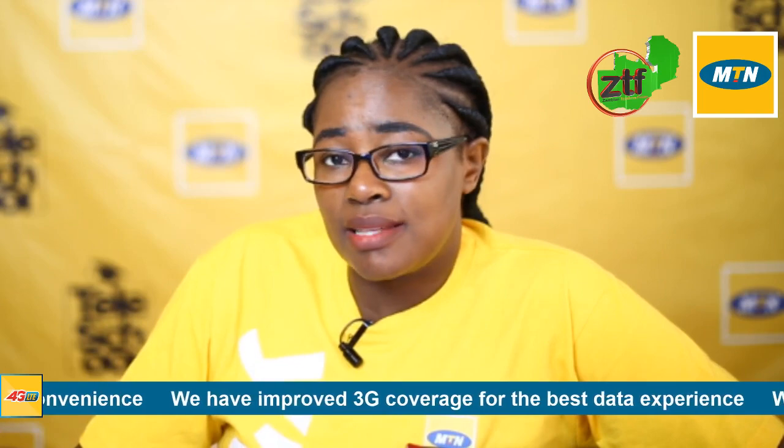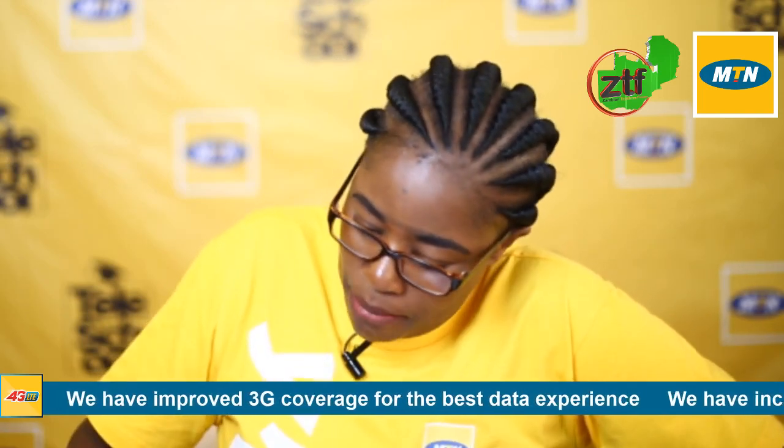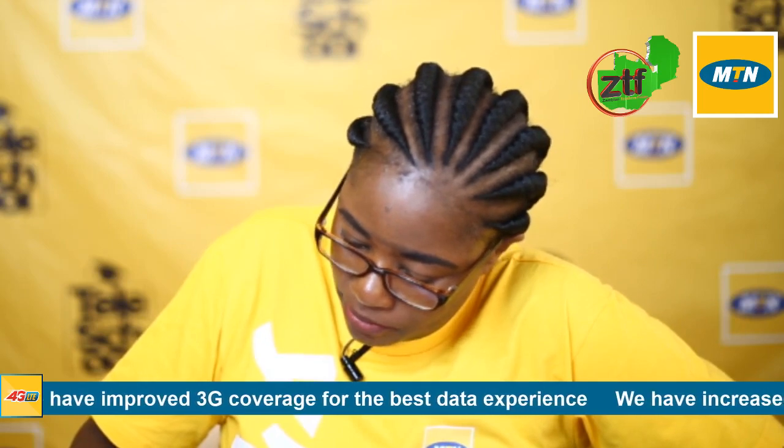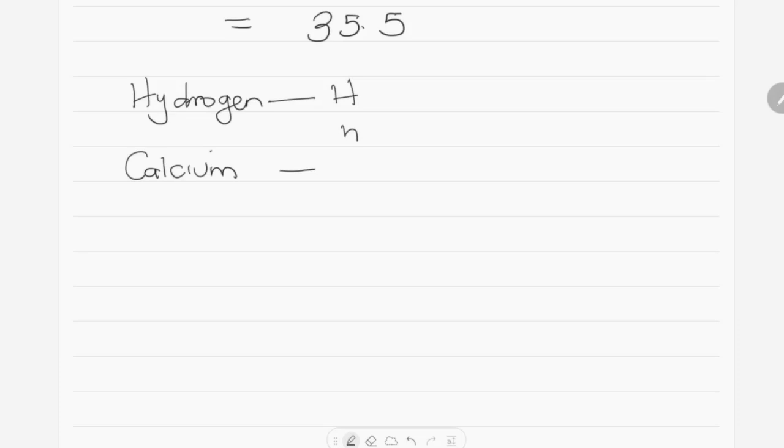For elements that are represented by 2 letters, for instance, let's talk about calcium. Calcium is represented by 2 letters. We can't use C because C is the symbol for carbon. So the symbol for calcium is Ca. Make sure that the first letter is a capital letter and the second letter is a small letter.